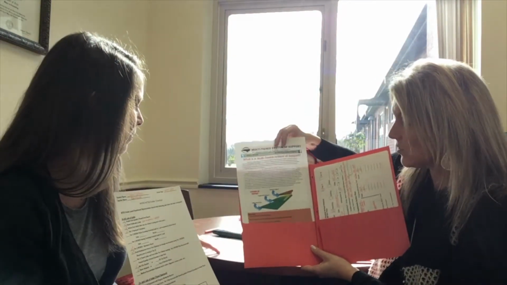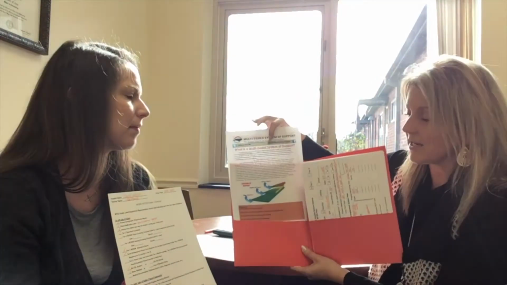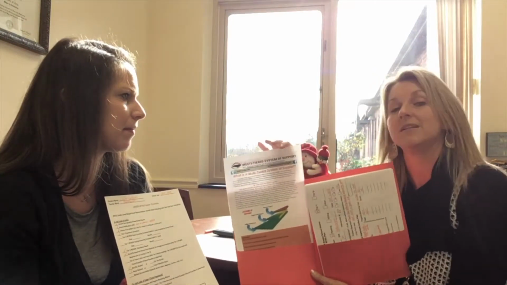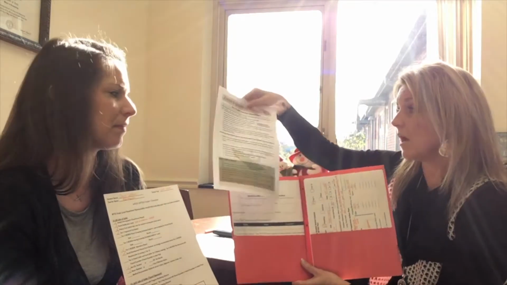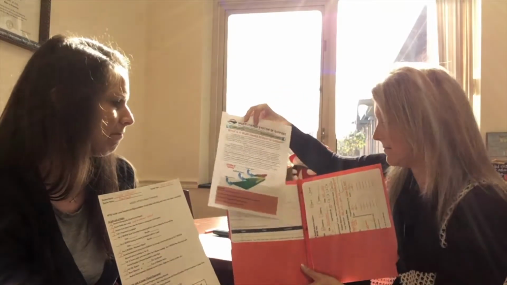There is this form as well that is from DPI, Department of Public Instruction, that talks about what MTSS is. It's some pretty good information there. So that can also be helpful to send home to a parent.